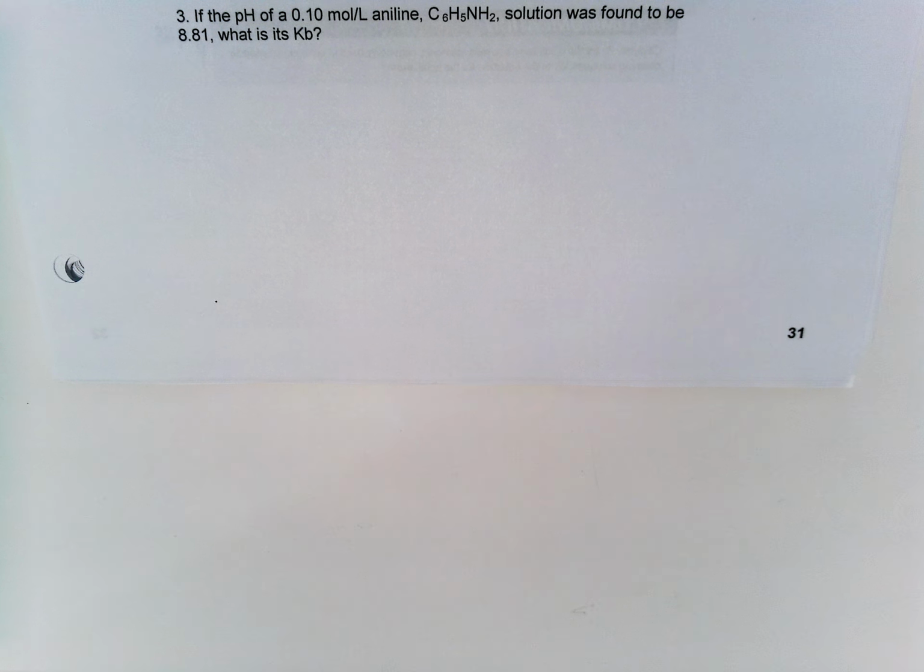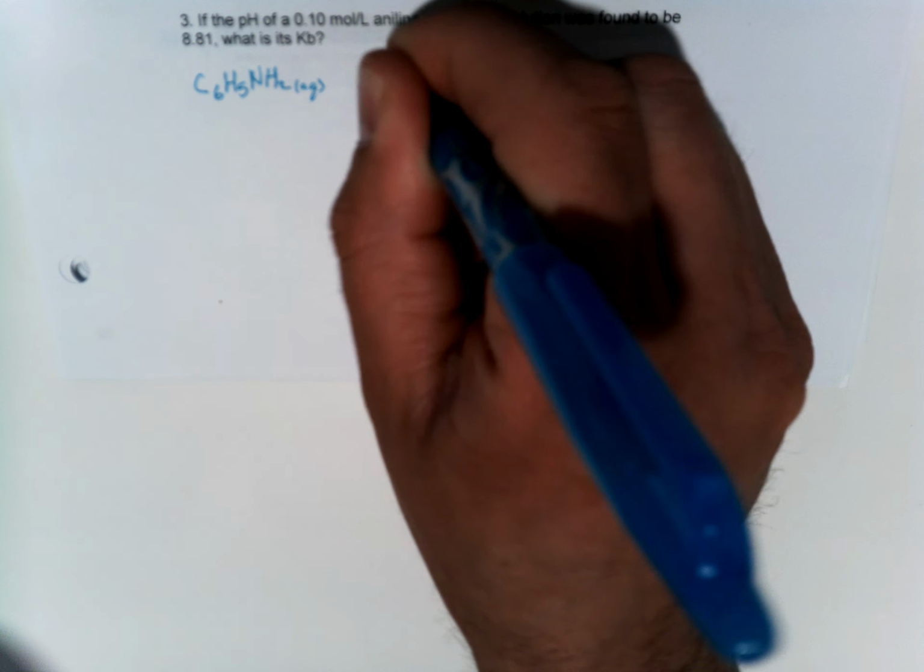Okay, if the pH of a 0.10 mole per liter aniline, okay, which is C6H5NH2, solution was found to be 8.81. What is the Kb? So again, we have our weak base, C6H5NH2, okay, plus water.